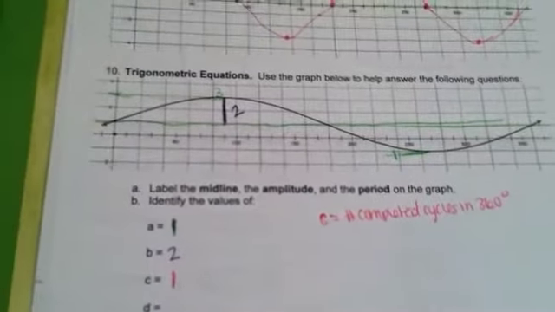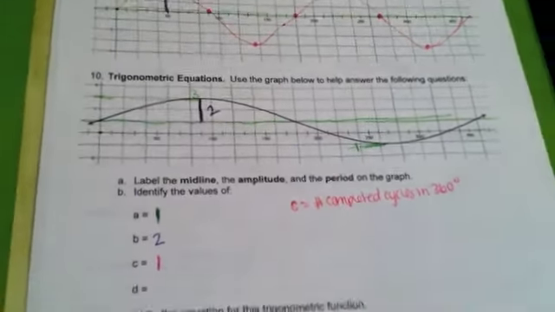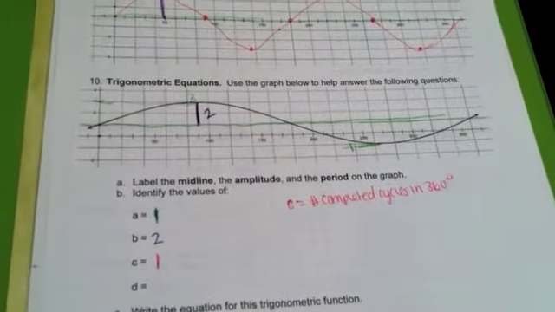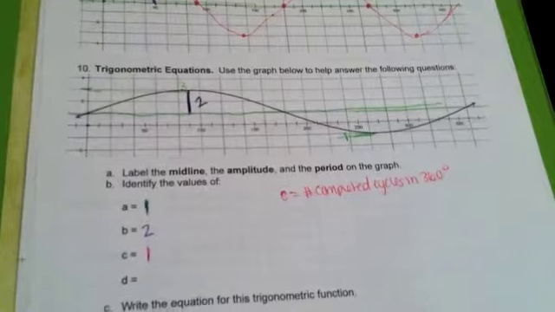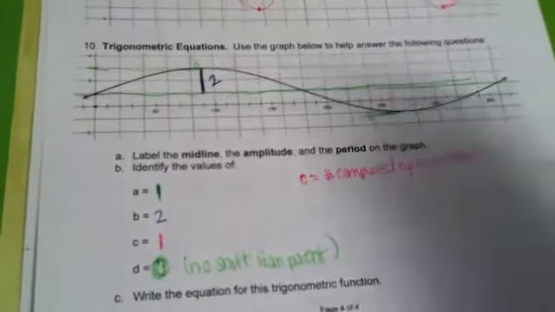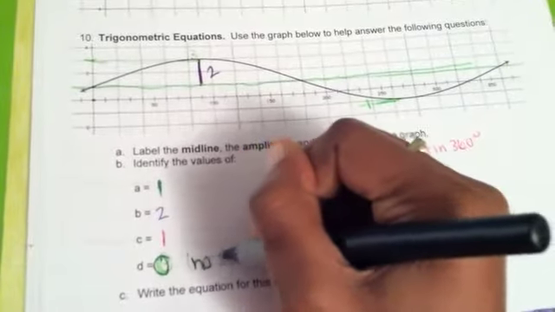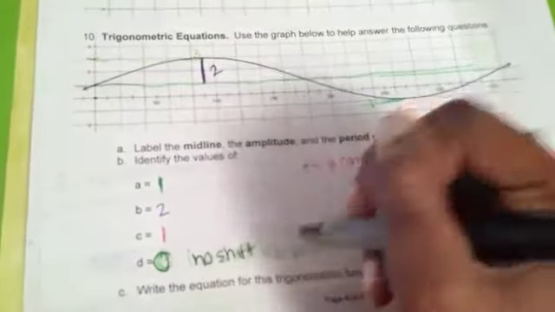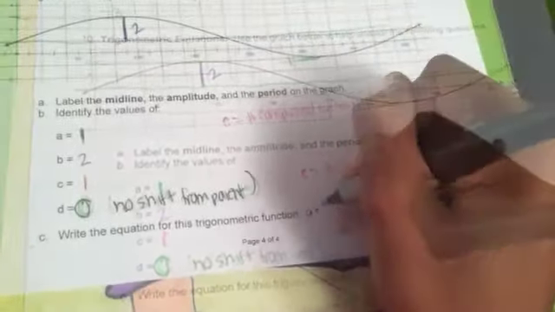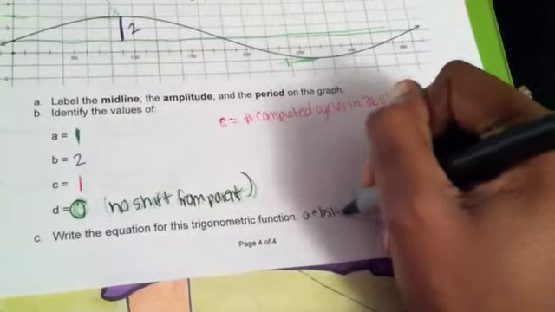Lucky for us, this sine function has not been horizontally shifted from the parent function, so d equals 0, because there has been no shift from the parent function sine of x. Now we're ready to write the equation for this trigonometric function.